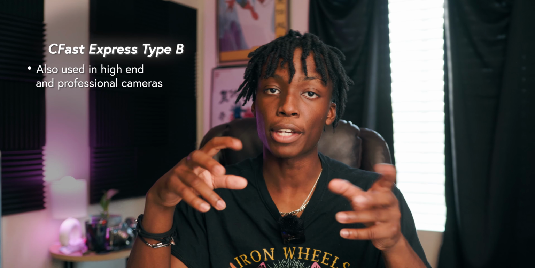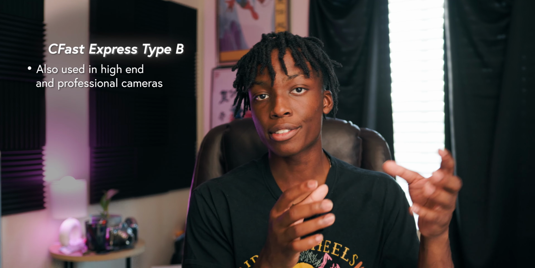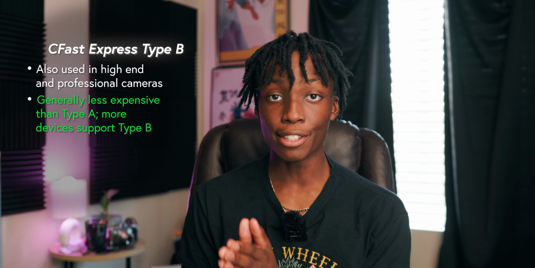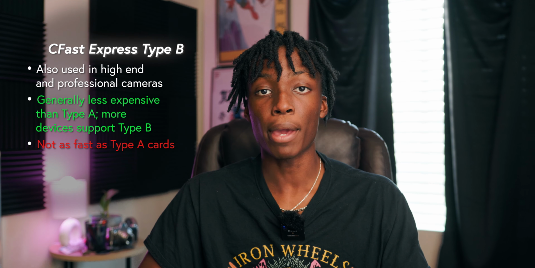Now, CFast Express Type B cards. These cards are also used in high-end professional cinema cameras. The pros about this is that they're generally less expensive than Type A cards, but also more devices use Type B cards, and they also have adequate read and write speeds, file transfers, and video recordings. The cons to Type B cards is that they are slower than Type A cards.